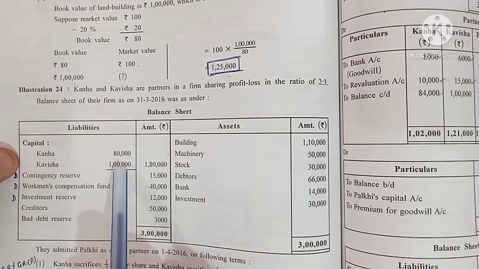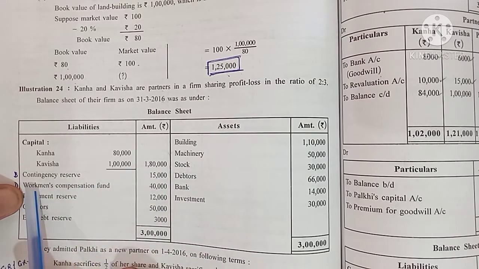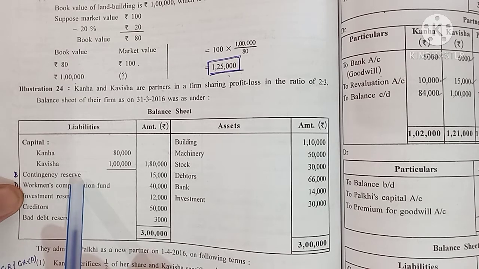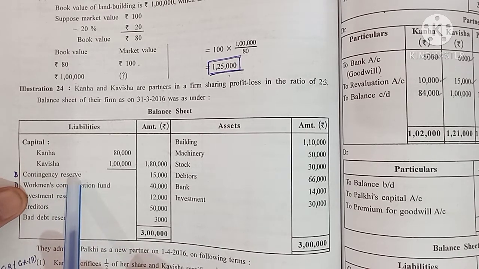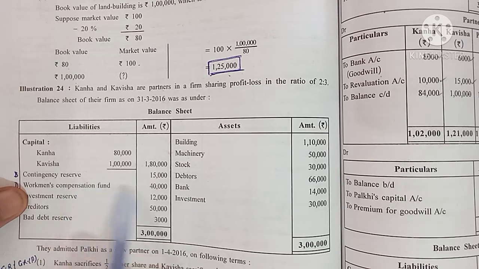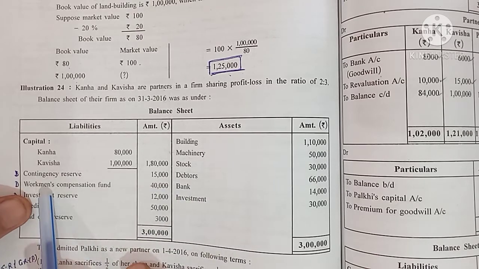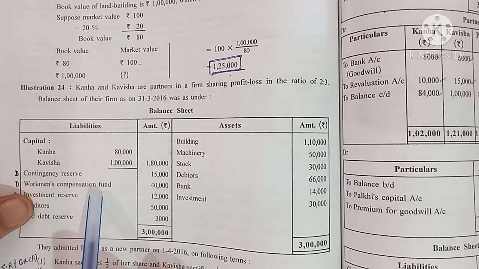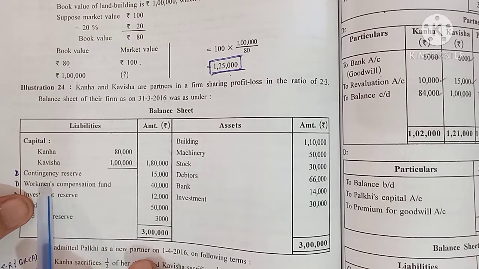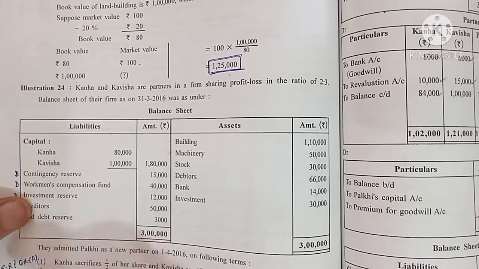1 lakh plus 80 plus 1 lakh is equal to 1 lakh 80. Contingency reserve. When I read this contingency reserve, it should strike your mind that this should be distributed to the partners' capital accounts in the old ratio. 15,000. Workman compensation fund 40,000, that also will be distributed if nothing is given in the adjustment relating to the workman compensation fund. Till now I know that this amount should be distributed if anything is not given. If anything is given in the adjustment, according to that we will follow it.